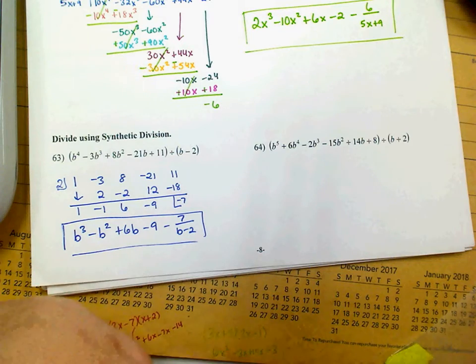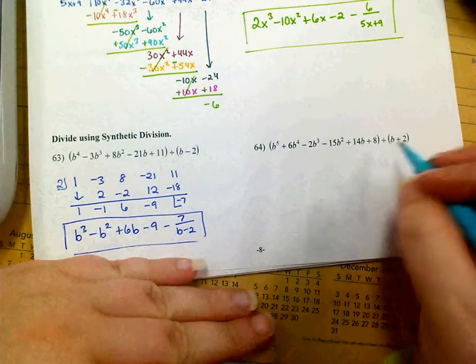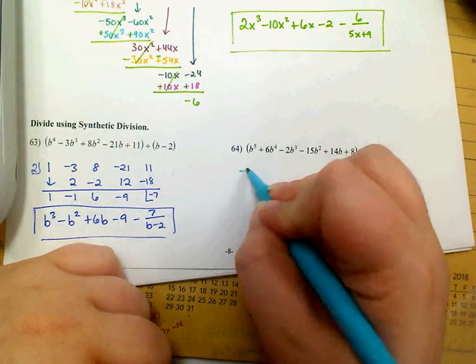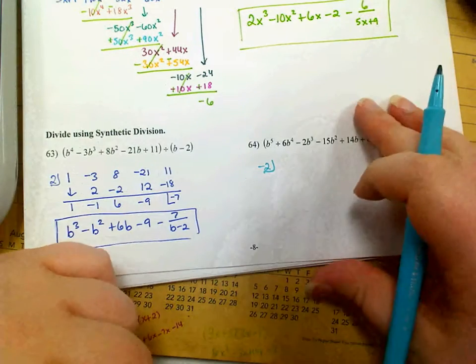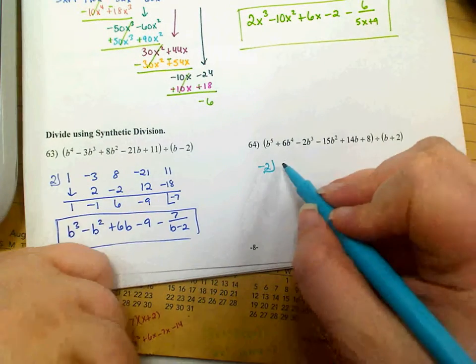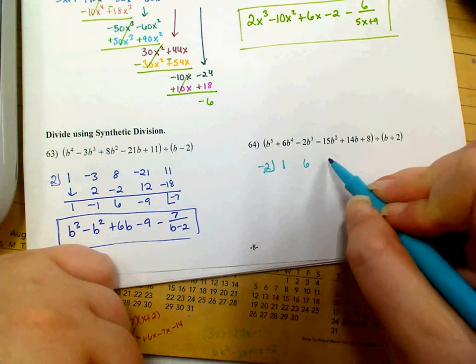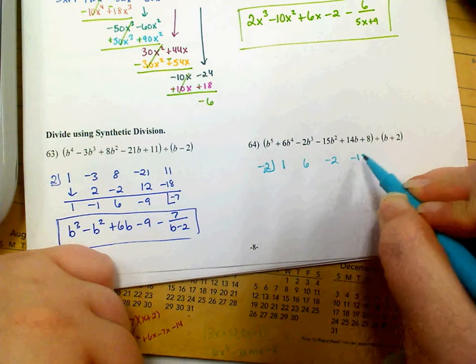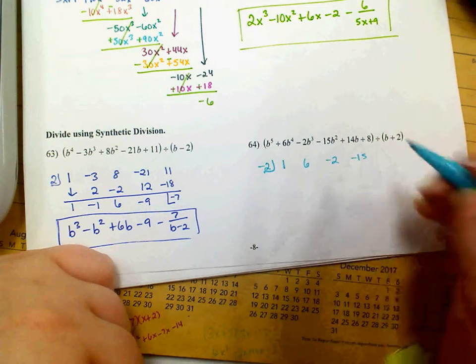Okay, on this one I've got b plus 2, so I'm going to put a negative 2 in here. I'm very original with my 2's. So I've got 1, 6, negative 2, negative 15, 5, 4, 3, 2, 1, none. Not missing terms 14 and 8.